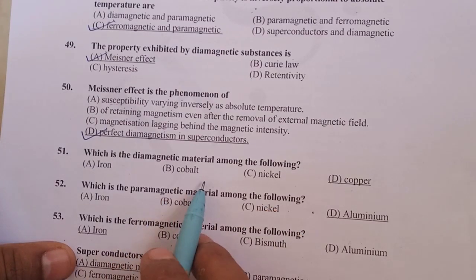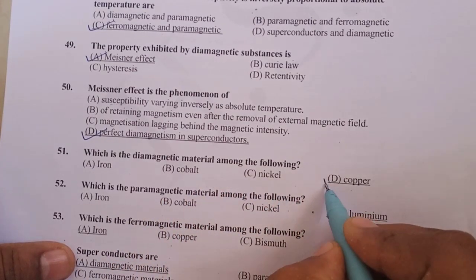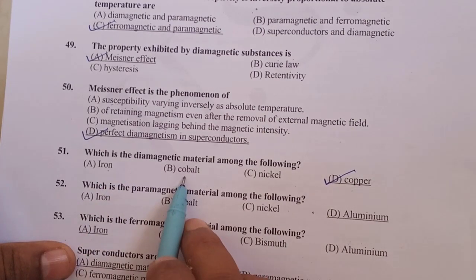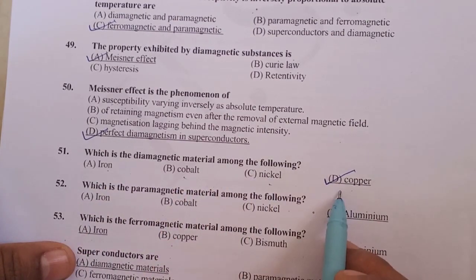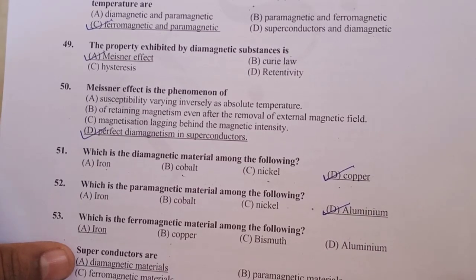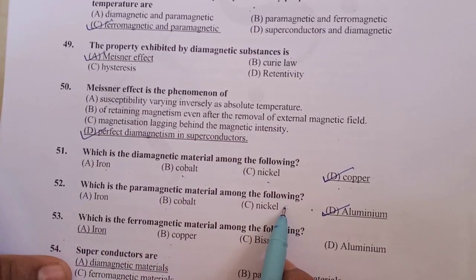Which is the diamagnetic material among the following? Copper is a diamagnetic material. Iron is ferromagnetic, cobalt is ferromagnetic, nickel is ferromagnetic. So copper is diamagnetic. Which is the paramagnetic material among the following? Aluminium is the paramagnetic material and all these are ferromagnetic materials.